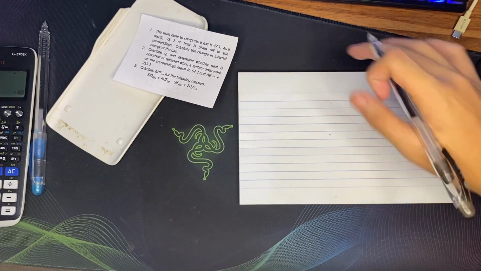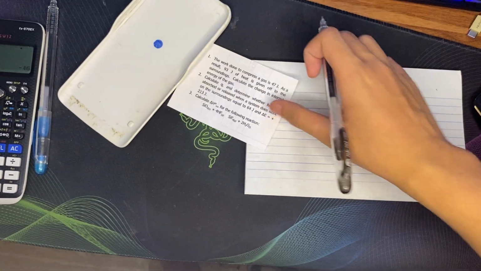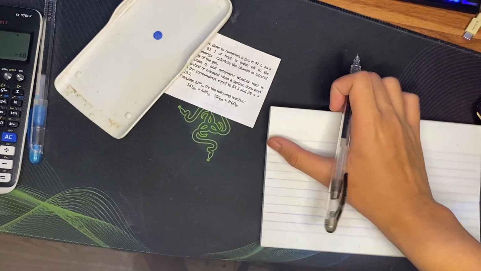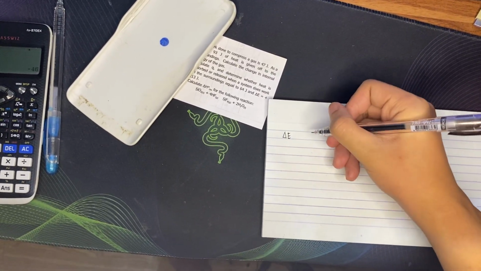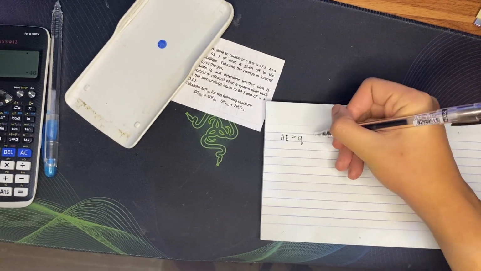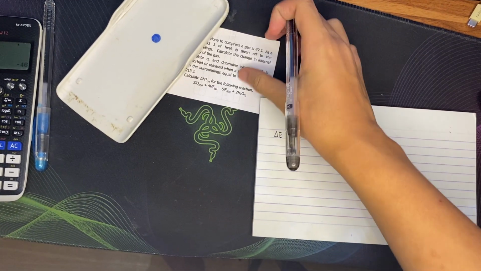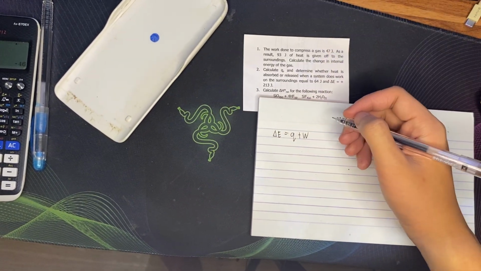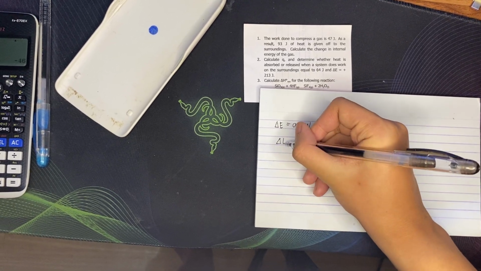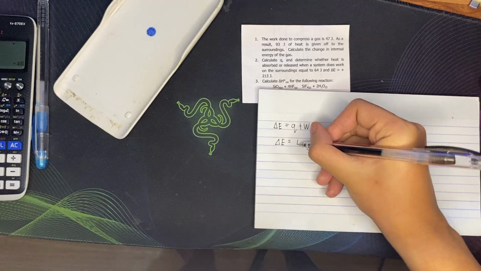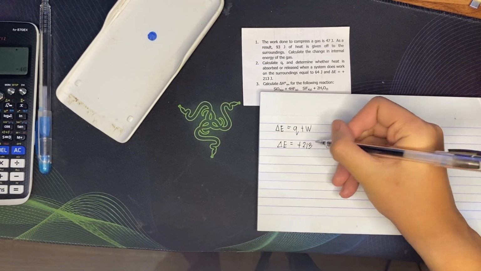So, again, the formula for the internal energy is delta E is equal to Q plus work. In this case, we're gonna write the given. Internal energy is given, which is positive 213 joules.